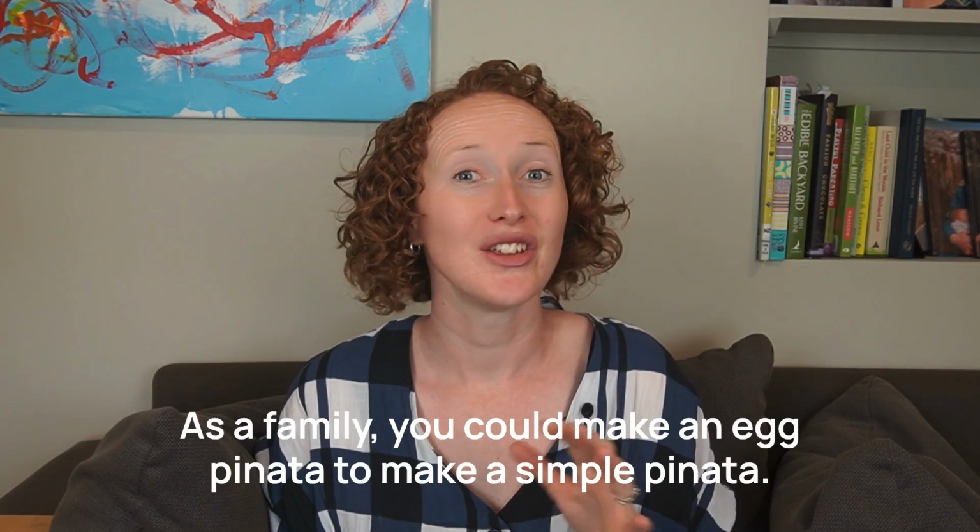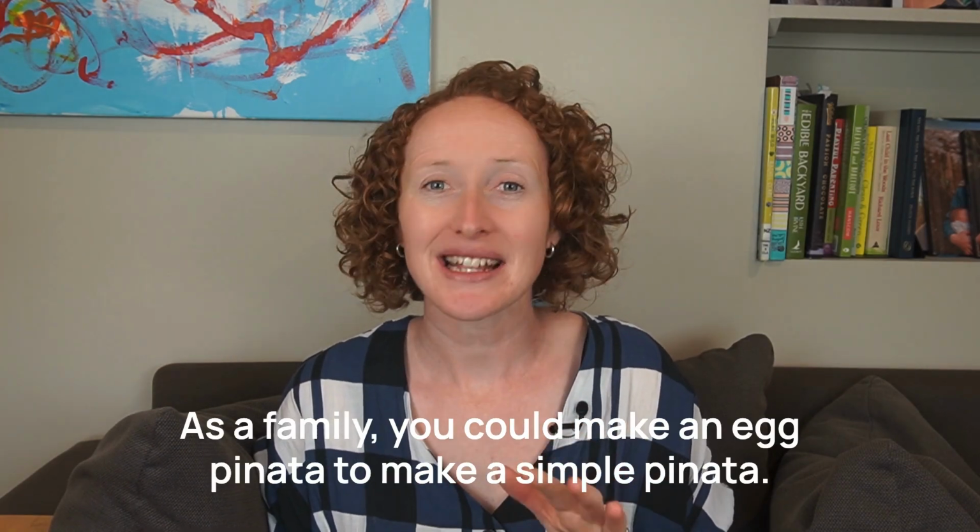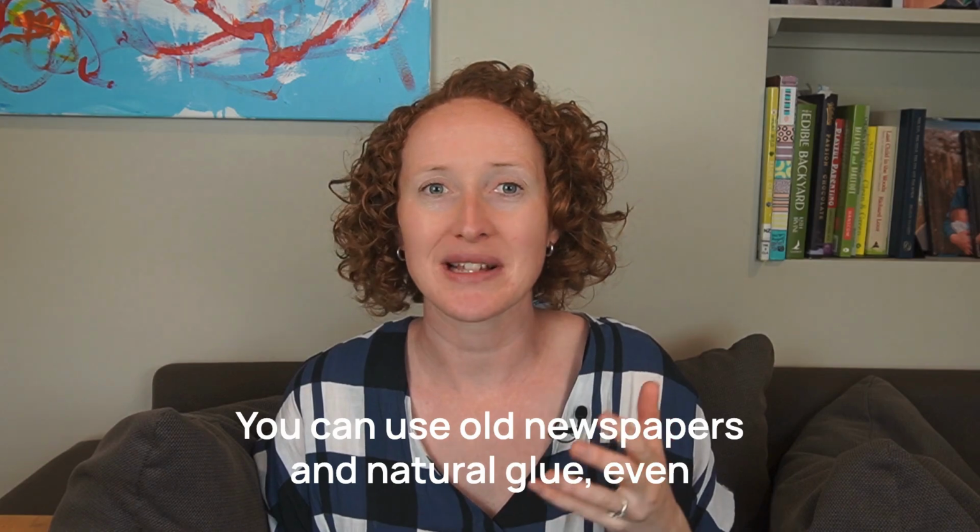As a family, you can make an egg piñata. To make a simple piñata, you can use old newspapers and natural glue.